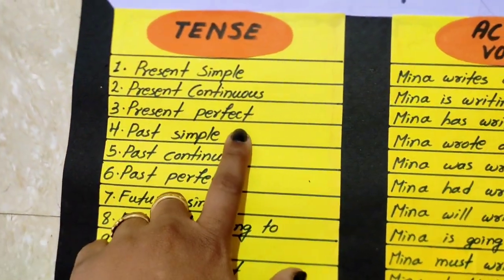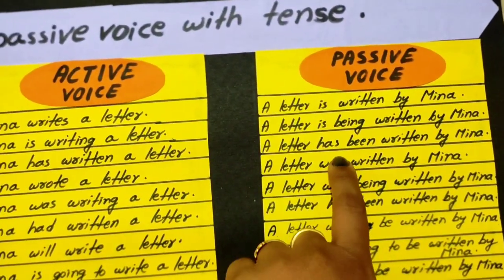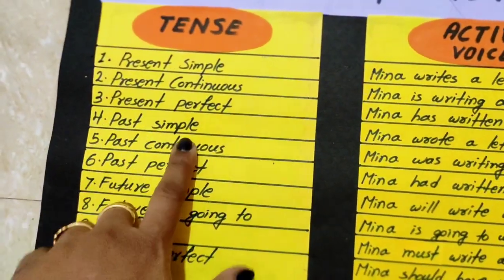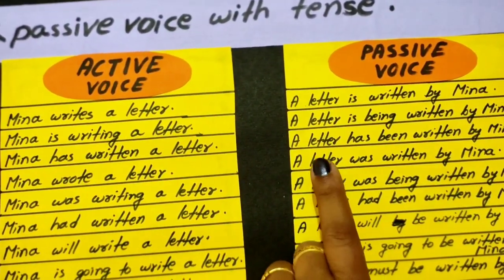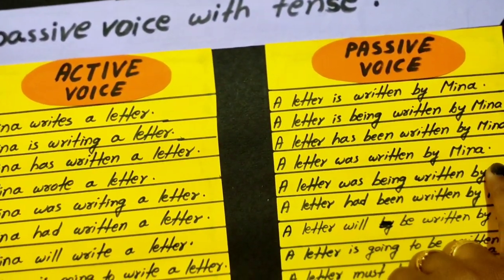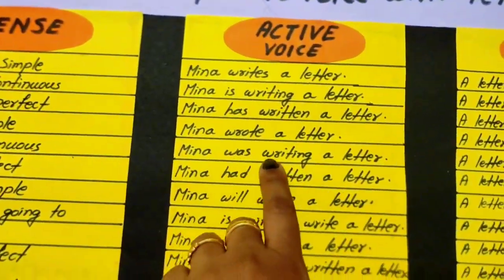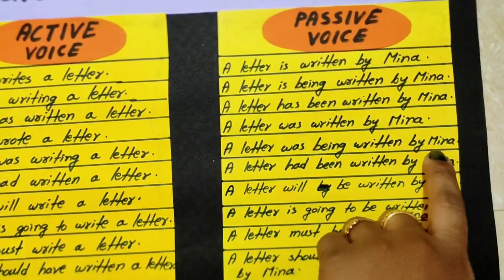In present perfect tense, Meena has written a letter. In passive voice, a letter has been written by Meena. Past simple tense: Meena wrote a letter. In passive voice, a letter was written by Meena. Past continuous: Meena was writing a letter. In passive voice, a letter was being written by Meena.